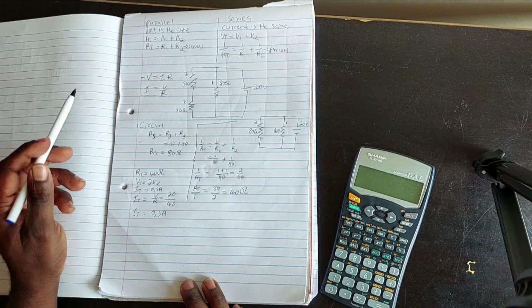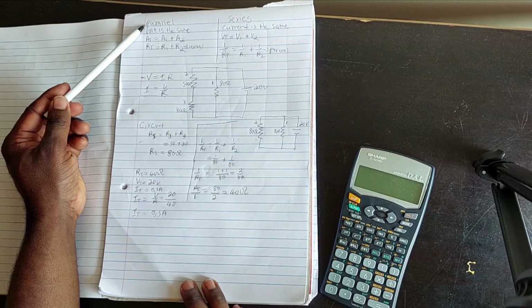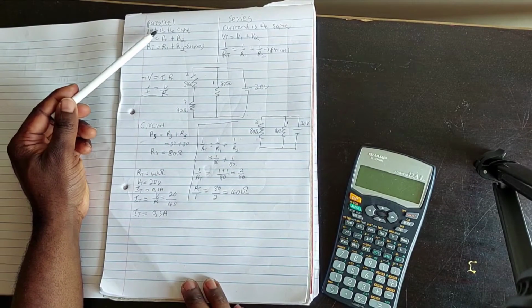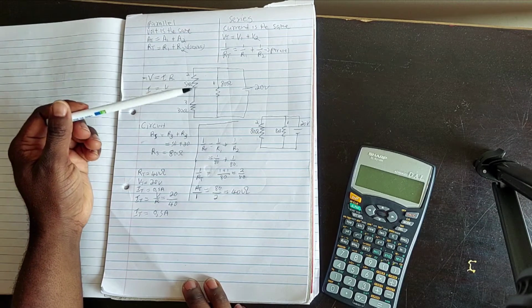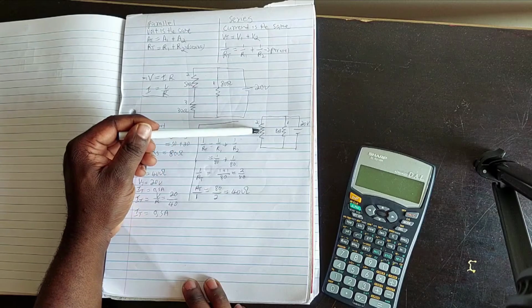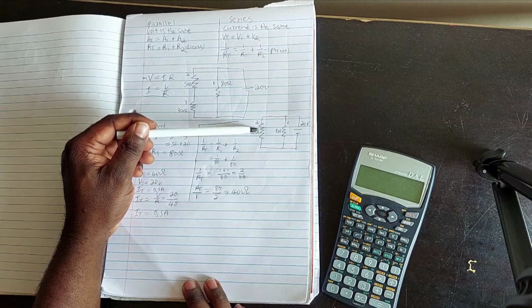Now let us check these things. They said in parallel, volts is the same. If you look, this is parallel to this. So volts for this side is the same as volts for this side.